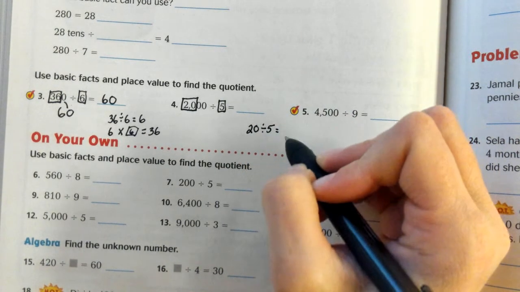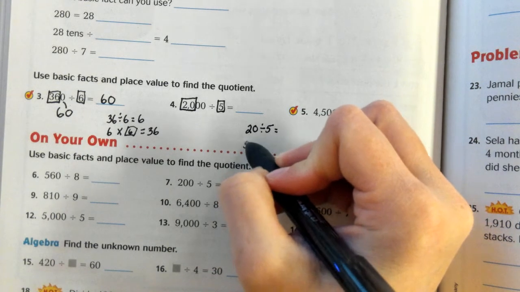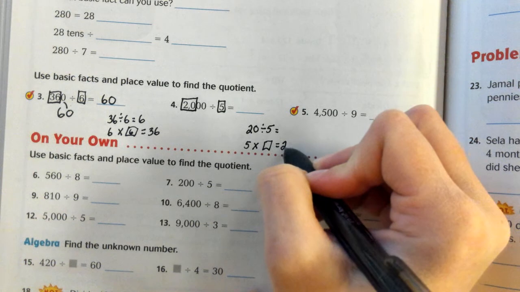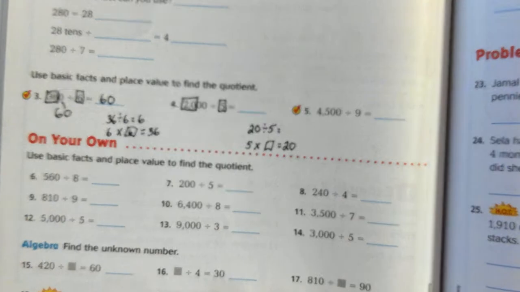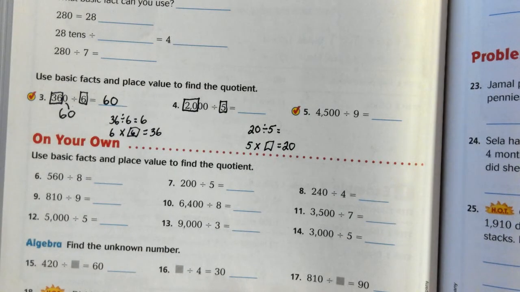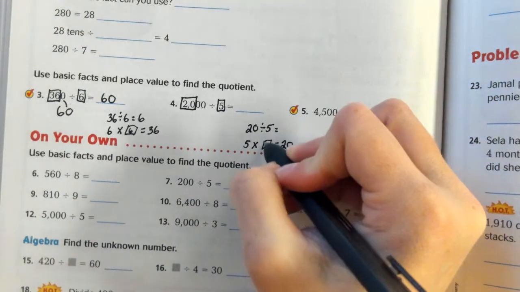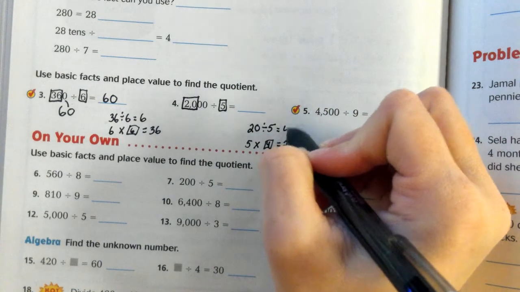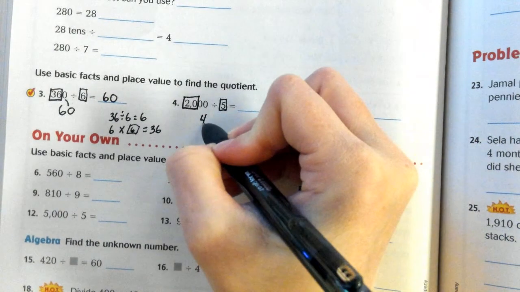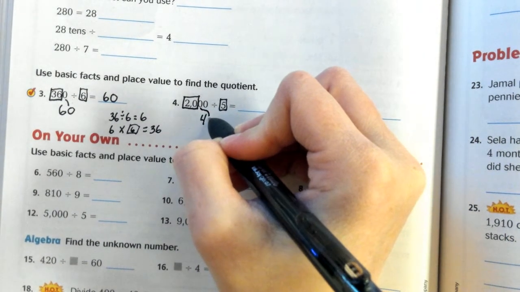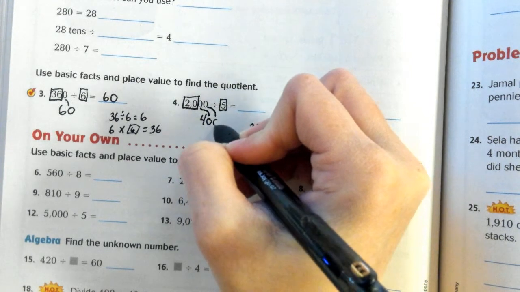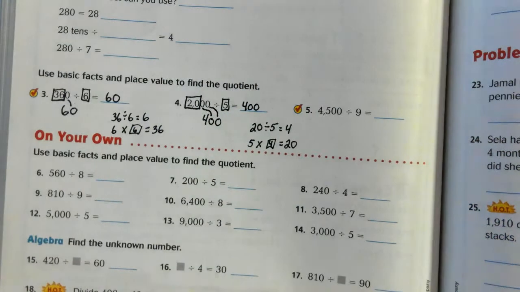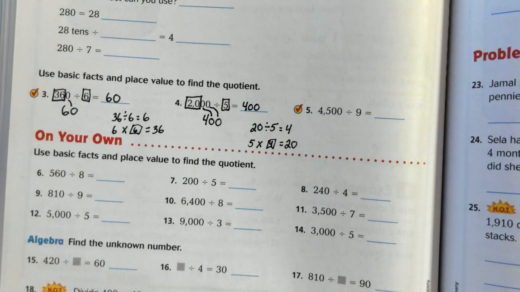I want to think about this like multiplication. So I'm going to think 5 times what number will equal 20? Good. 5 times 4 equals 20. So 20 divided by 5 equals 4. So I'll write my 4 here, and now I'm going to bring down all the zeros that aren't in the box. So 2,000 divided by 5 equals 400.